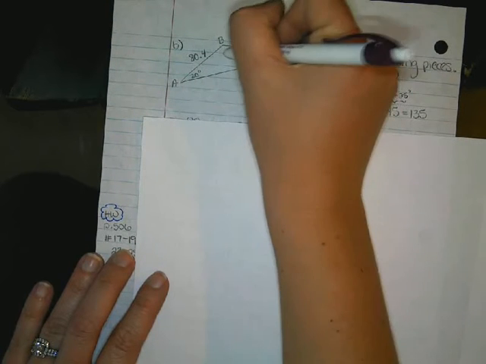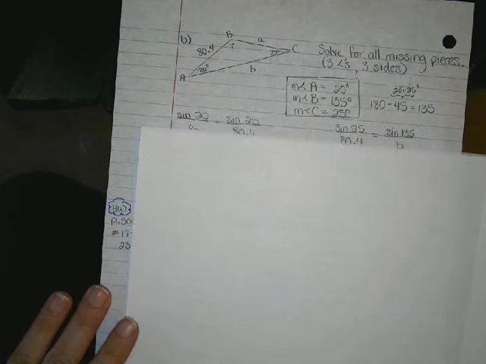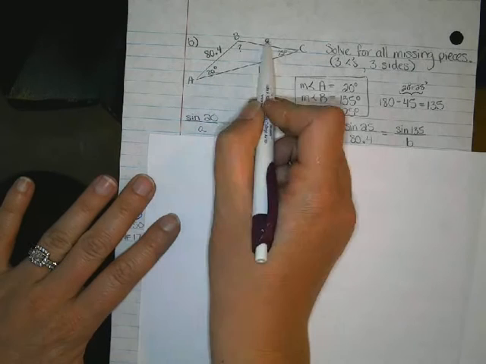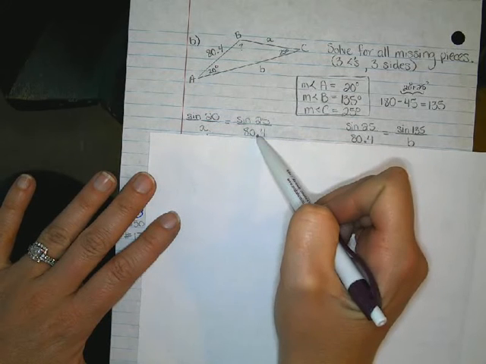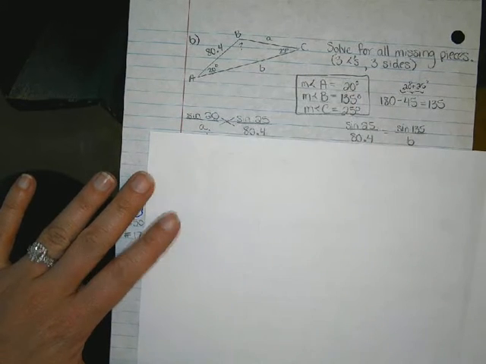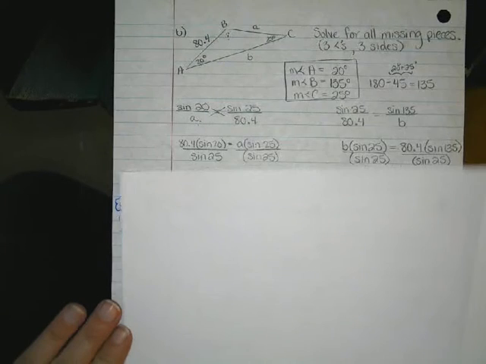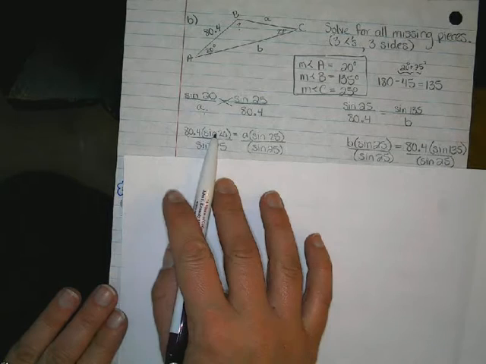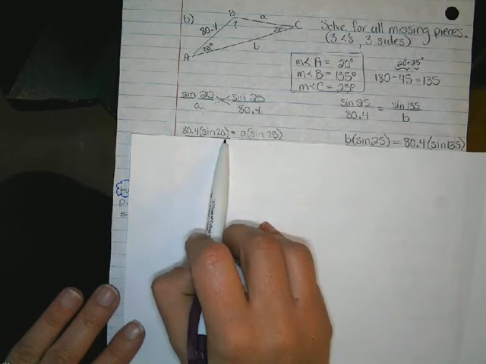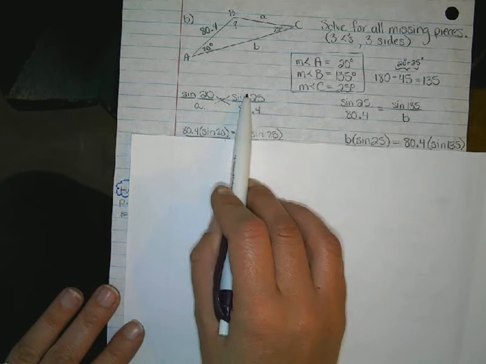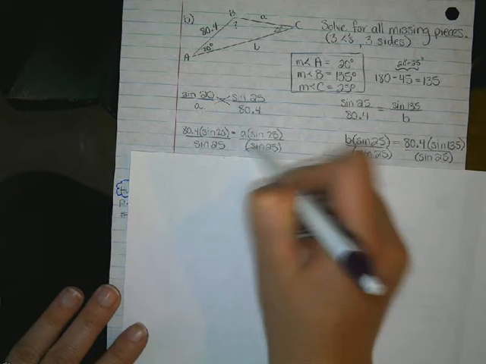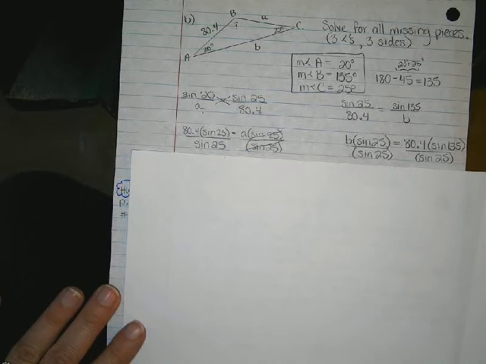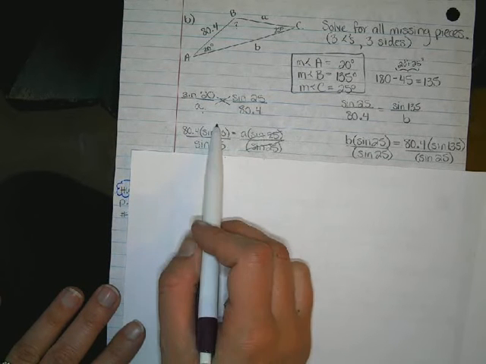And then I used the law of sines to set it up. So I had the sine of 20 over a, right here, is equal to the sine of 25 over 80.4, right here. When I cross multiply these, I get 80.4 times the sine of 20 is equal to a times the sine of 25. How do I get a by itself? Yes, I divide. These then cancel, and I'm left with this. And once again, be careful plugging it in. When you plug this into a calculator, you should get a is approximately 65.07.